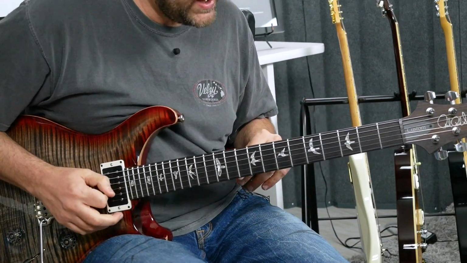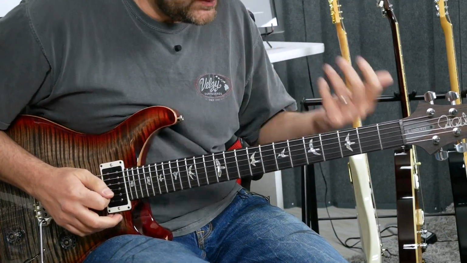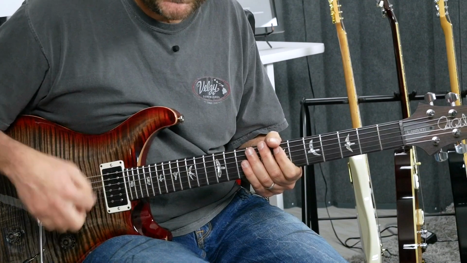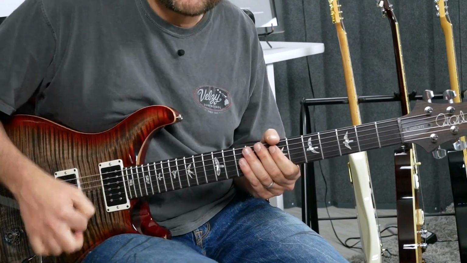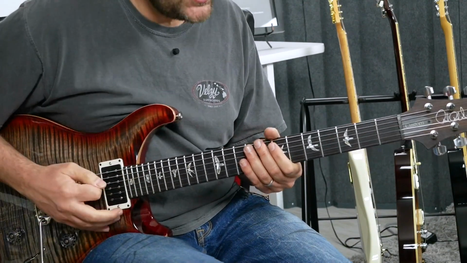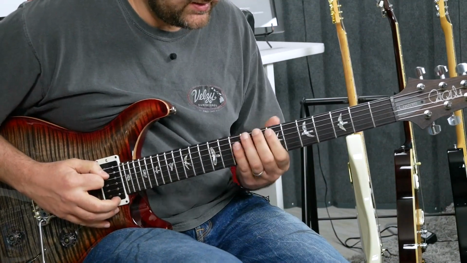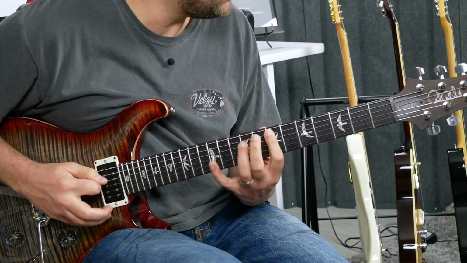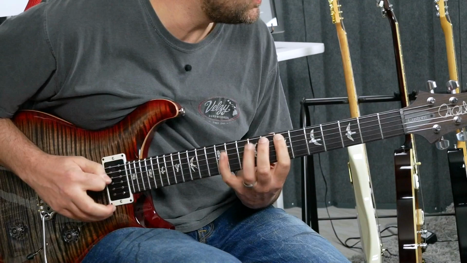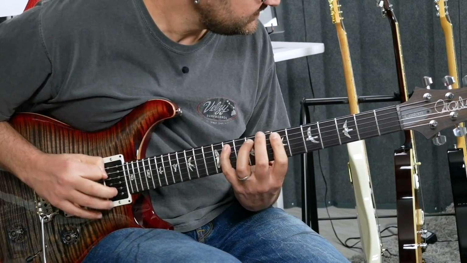So whenever we are playing consecutive notes on the same string, we're going to do down, up, down, up, down, up, down, up, or up, down, up, down, up, down, down, up. We're just going to alternate that movement. So something like this. On the same string, I'm just alternating that movement on the right hand.